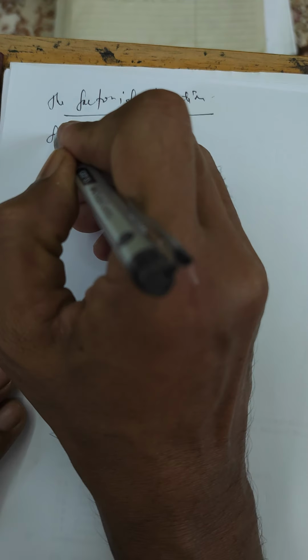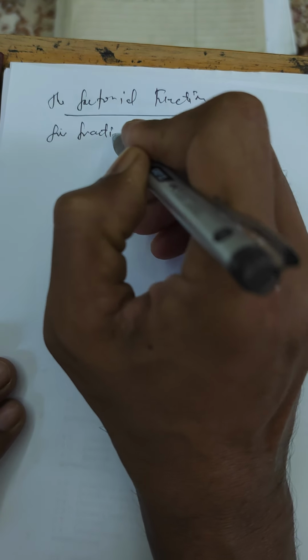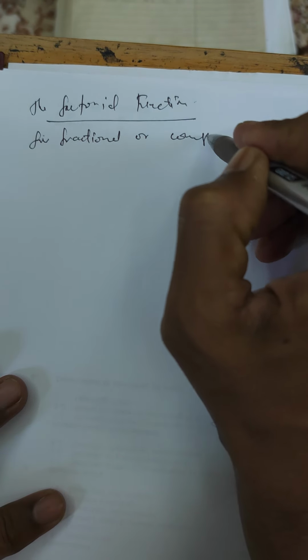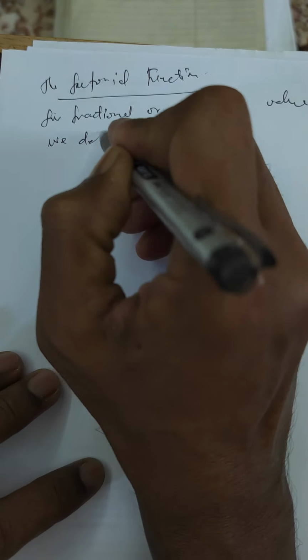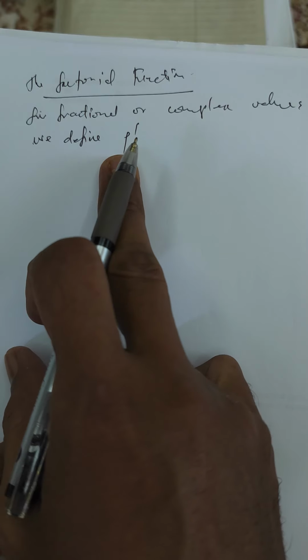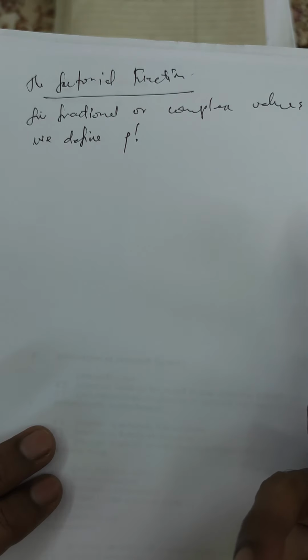The factorial function. Okay, so we define, for fractional or even complex values of some number p, say, then we define p factorial. Remember that p is fractional, the factorial of the fractional function.